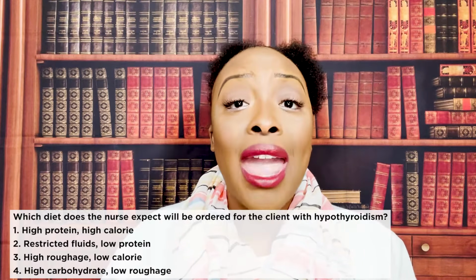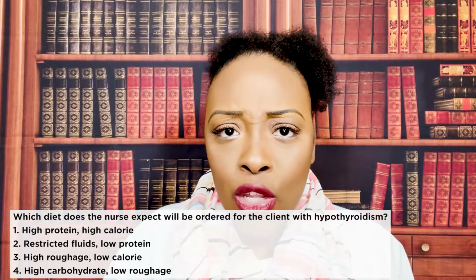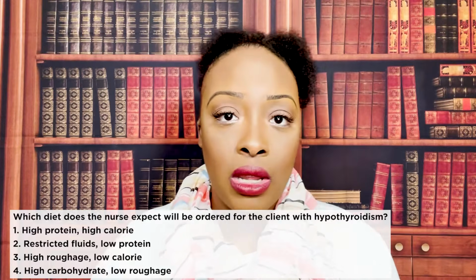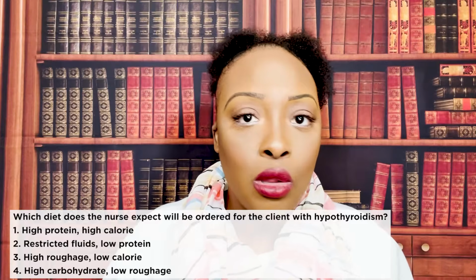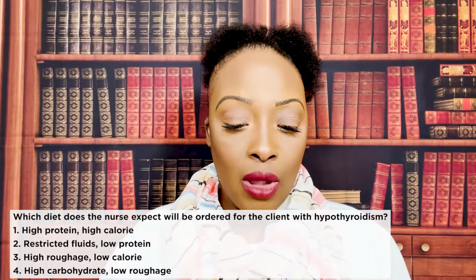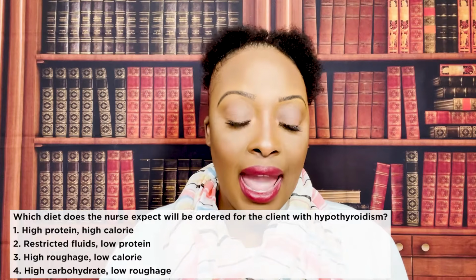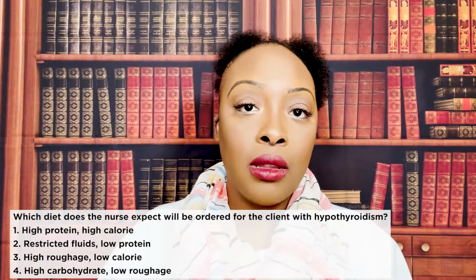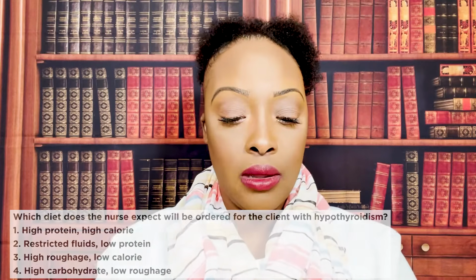And we want low calories. Why? Because the patient's already obese. They have hypothyroidism. They're not burning any calories. So guess what? They don't need any more. That's why it's going to be a low calorie, high roughage diet because of the constipation and the obesity.